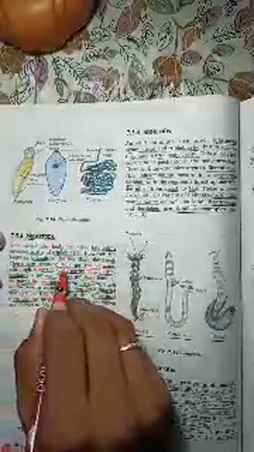Nematoda. The nematode body is also bilaterally symmetrical and triploblastic. However, the body is cylindrical rather than flattened. There are tissues, but no real organs, though a body cavity is present, a pseudocoelom.